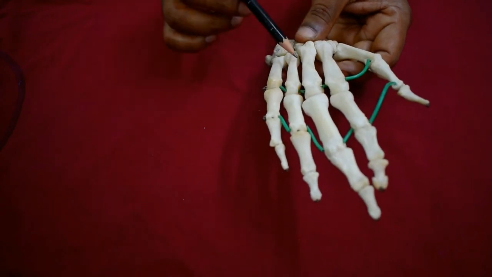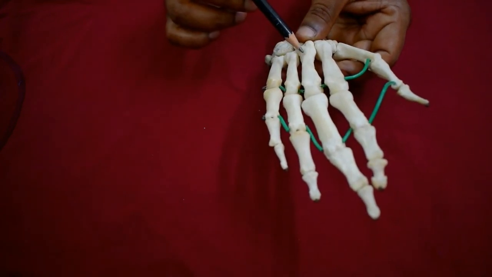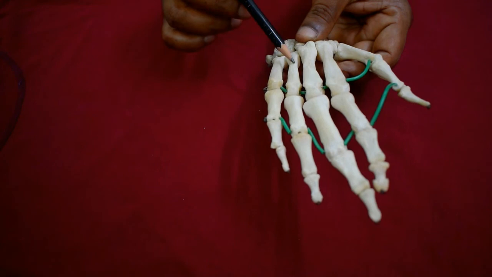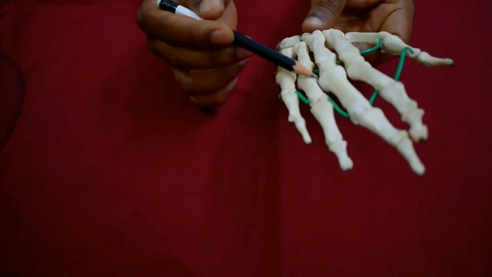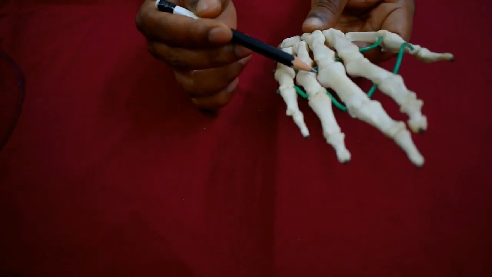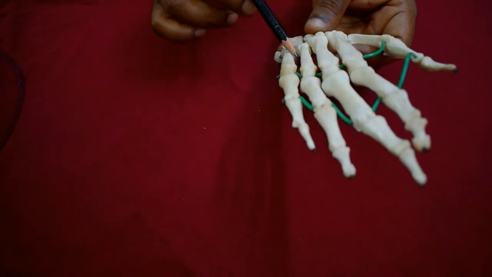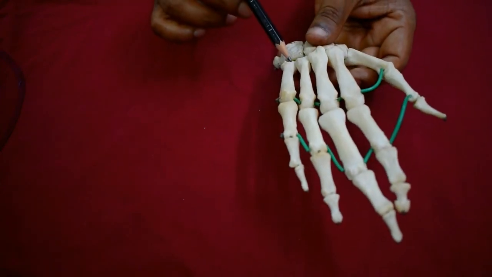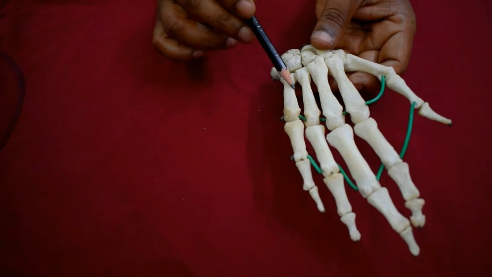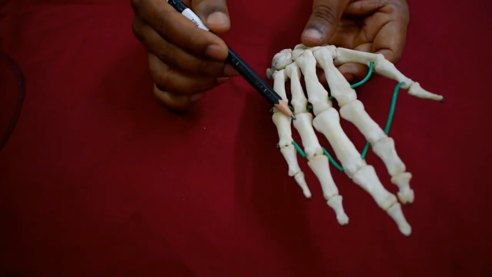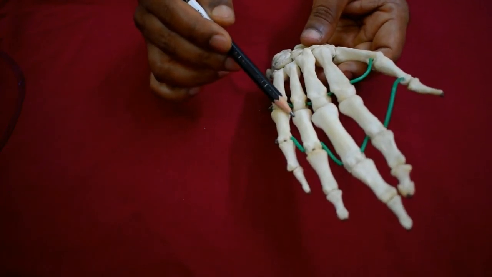Then if you observe the third dorsal interosseous, it takes origin from the adjacent sides of the third and fourth metacarpal bones. It will be inserting to the ulnar side of the base of the proximal phalanx of the middle finger. And the fourth dorsal interosseous takes origin from the adjacent sides of the fourth and fifth metacarpal bones and will be inserting to the ulnar side of the base of the proximal phalanx of the ring finger.